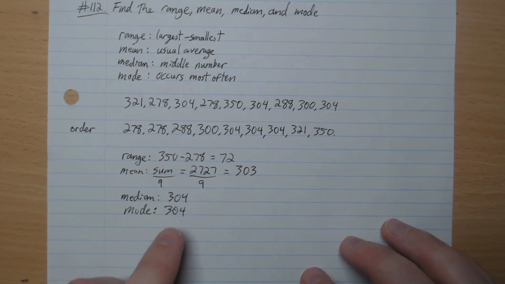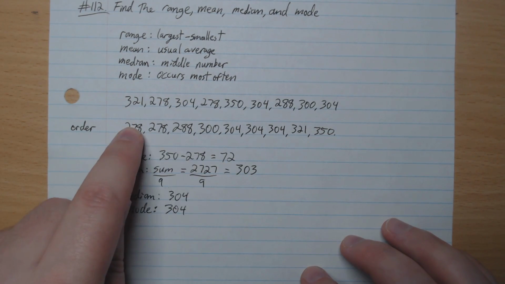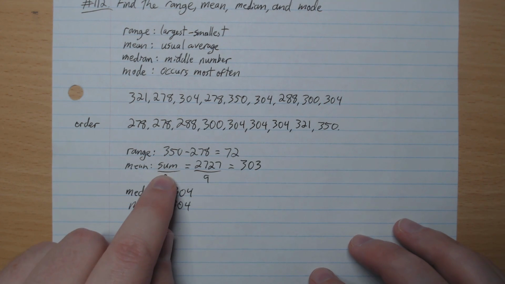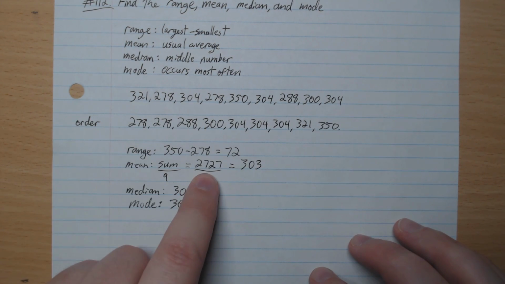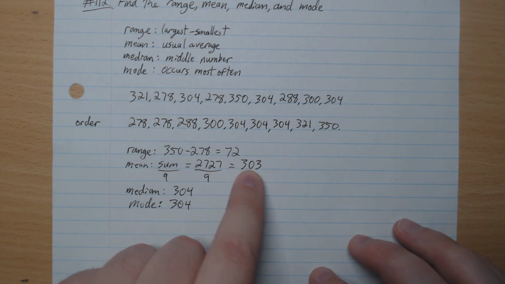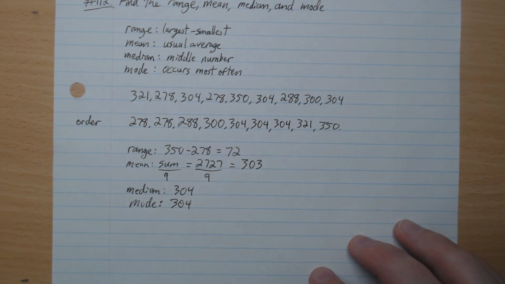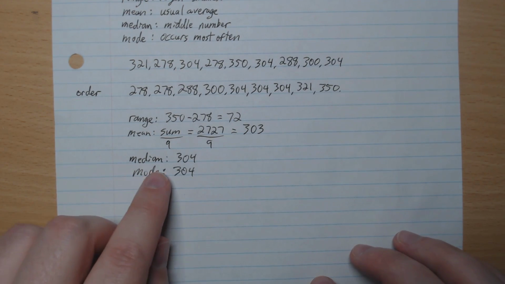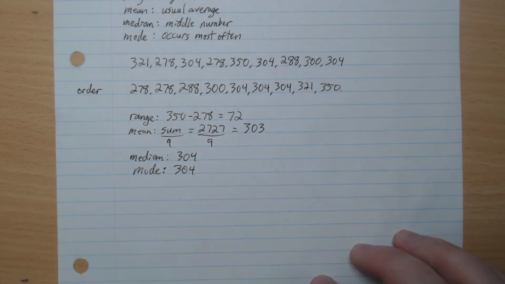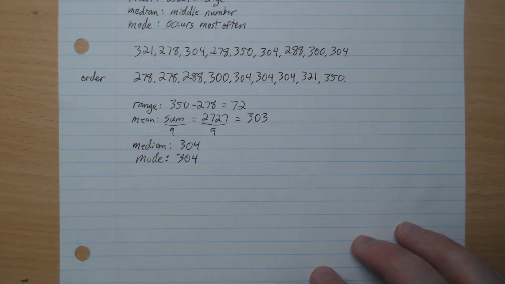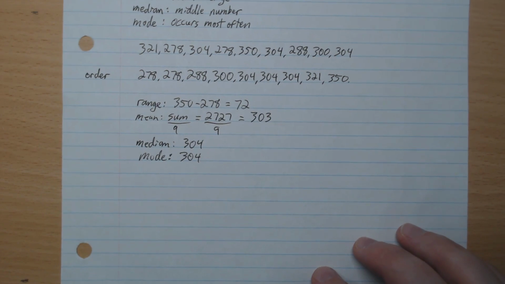So our range is 350 minus 278, so range is 72. The mean is the sum of these values, which is 2727 divided by 9, which gives 303. So our mean, our usual average, is 303. The median, the middle number, so we go here to the middle number, 304. And the mode, what number occurs most often, is 304.